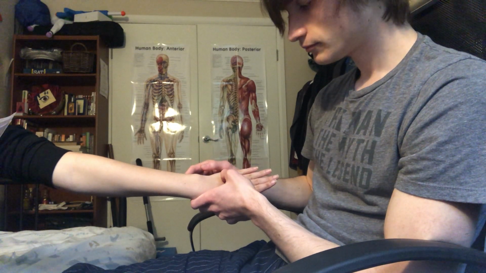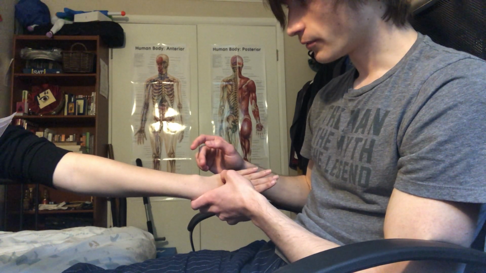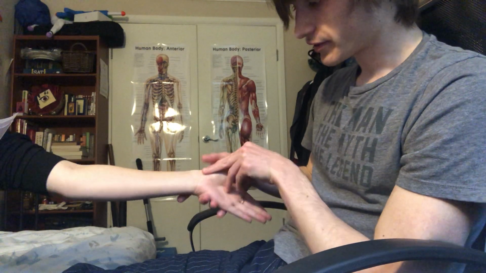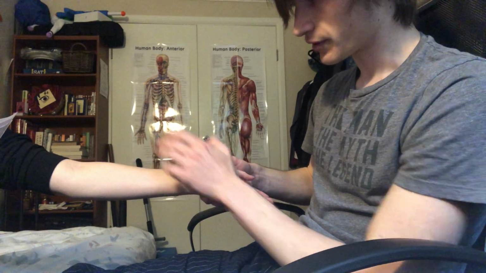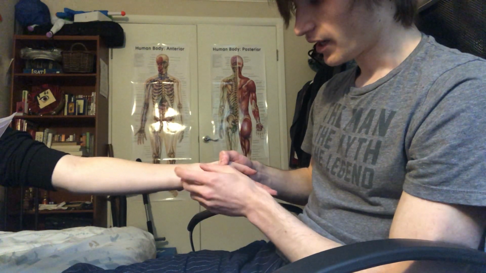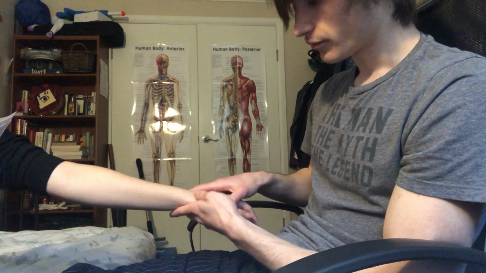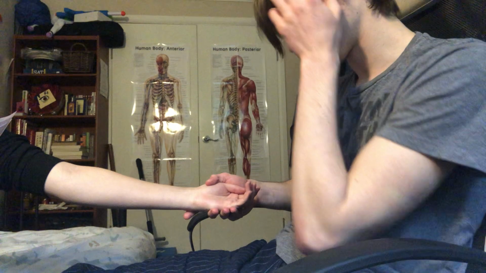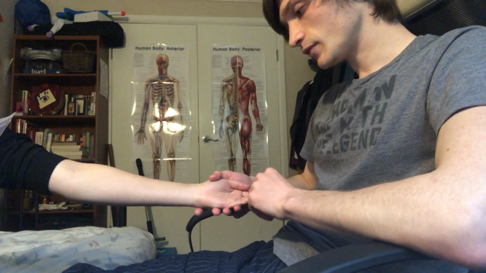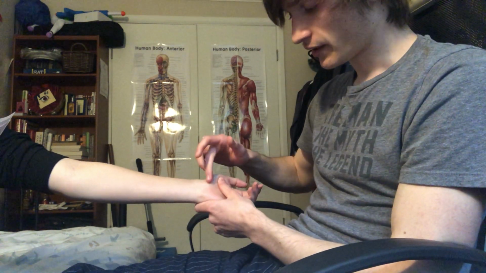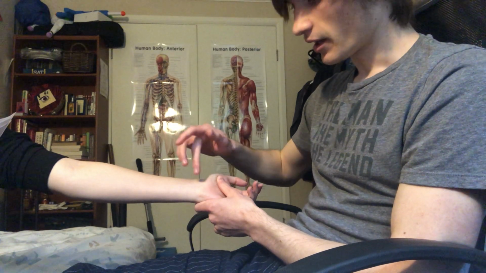Distal radioulnar joint. It's going to be right here. We have one at the proximal and distal end. This one at the distal will just allow for pronation, supination. Radiocarpal joint. Not the joint, sorry.